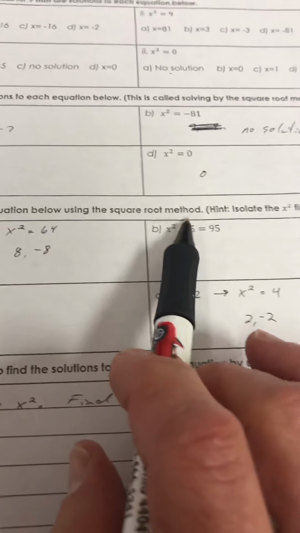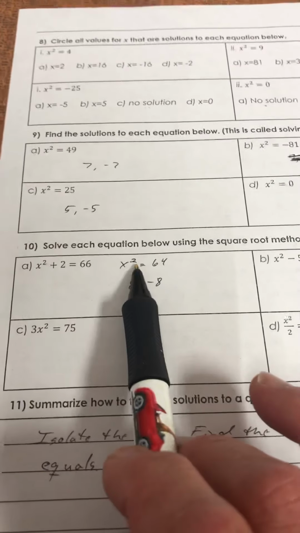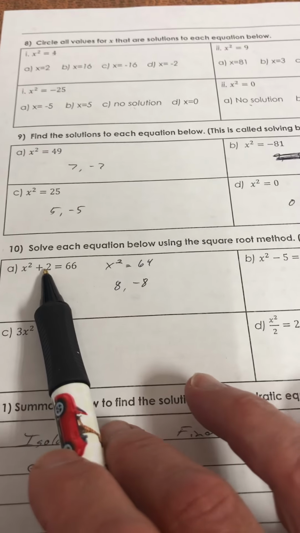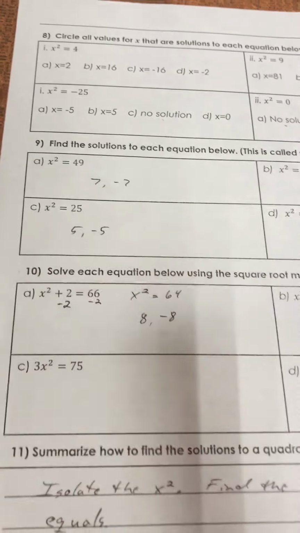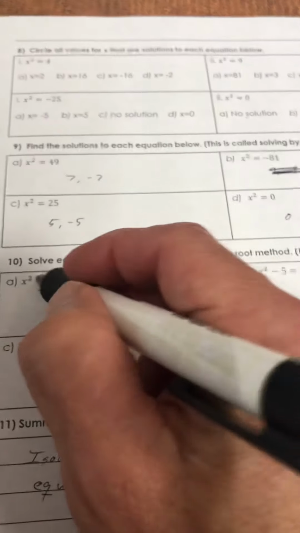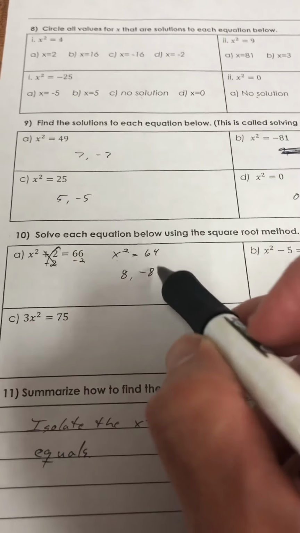Okay, solve each equation below by using the square root method. And what that means is you just get x squared by itself. So what I did here is I subtracted 2 from both sides. I ended up getting x by itself, that's why I did that. X squared equals 64.